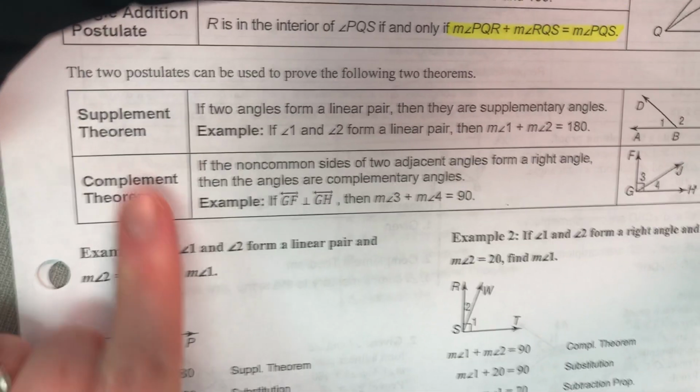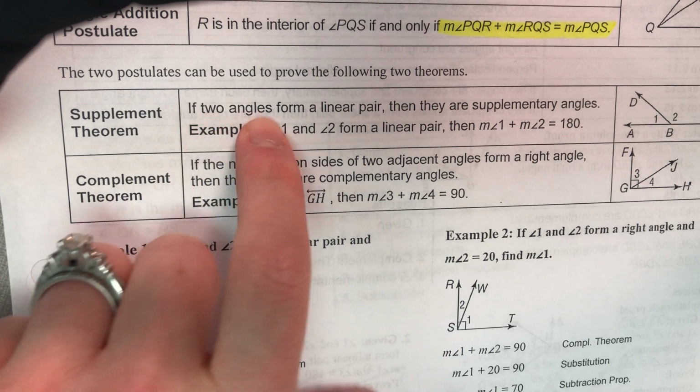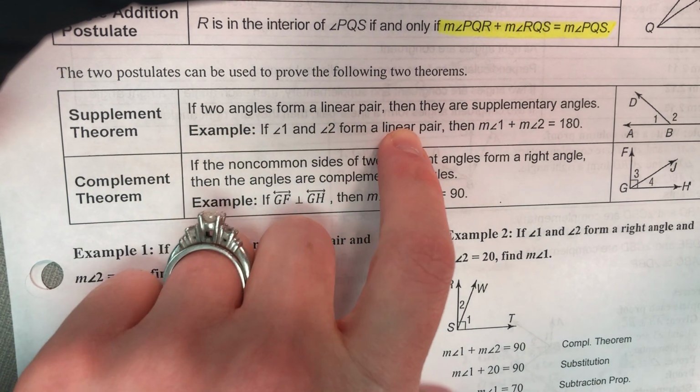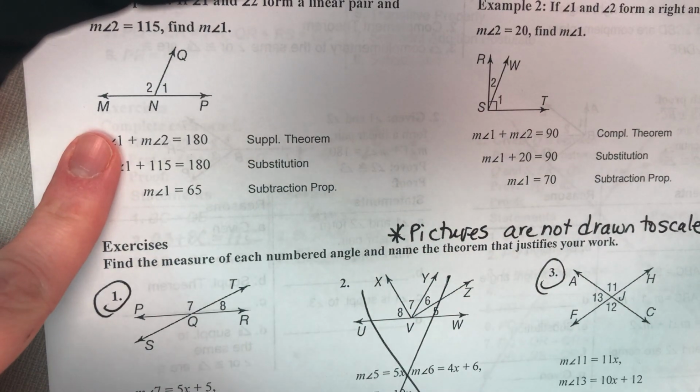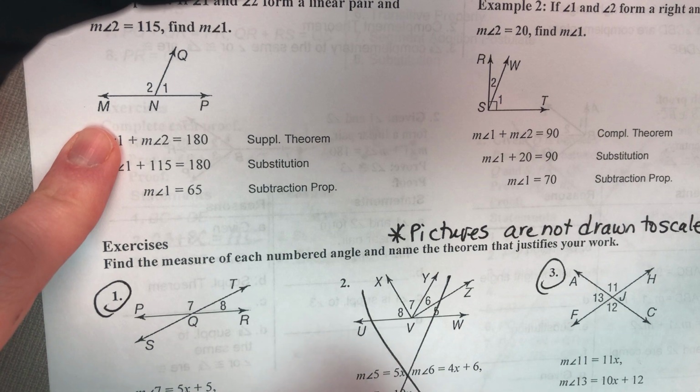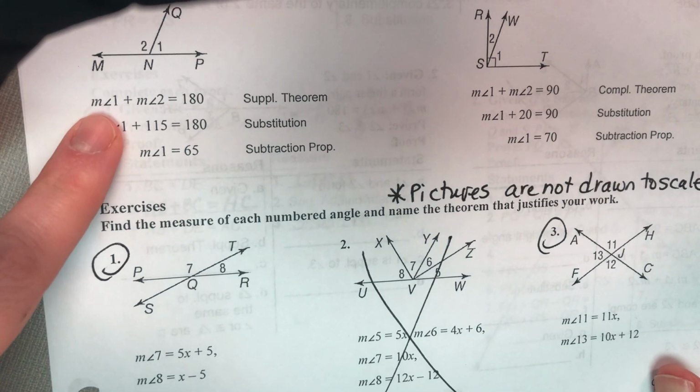So we're going to use the supplement theorem. If two angles form a linear pair, then they are supplementary angles. So that means they add up to 180. So we're going to say the measure of angle 7 is 5x plus 5.